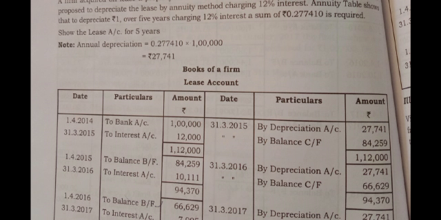Come to the right hand side. What is the journal entry for depreciation? Depreciation account debit to lease account. So by depreciation account 27,741, which was calculated earlier. That amount should be taken. The left hand side total is greater than the right hand side, so deduct 27,741 out of 1,12,000. How much do you get? 84,259. That amount should be carried forward to the next year.